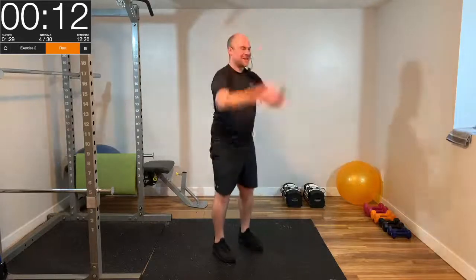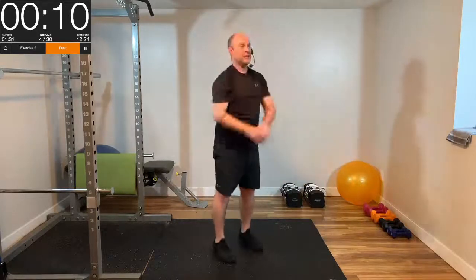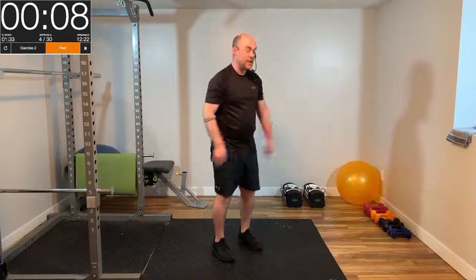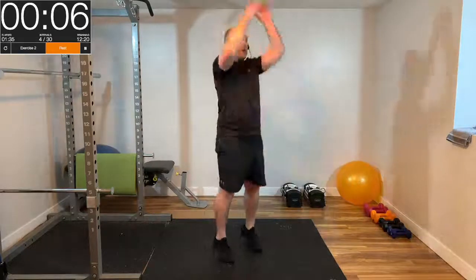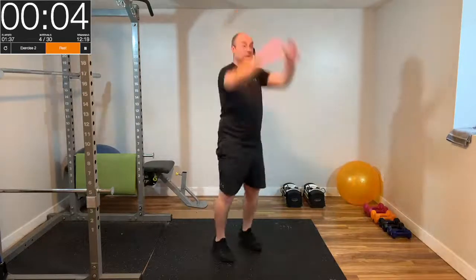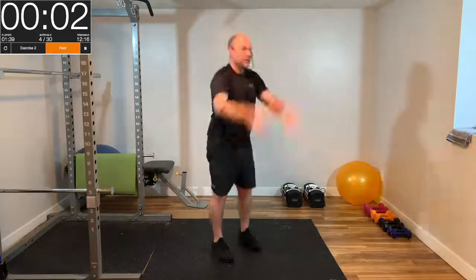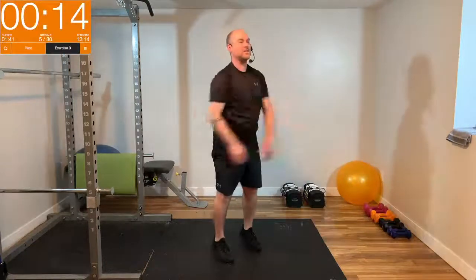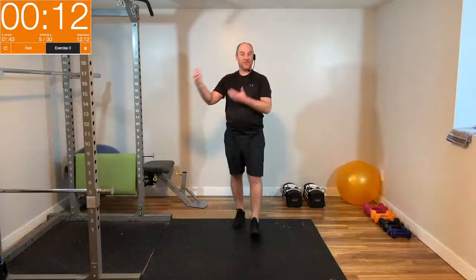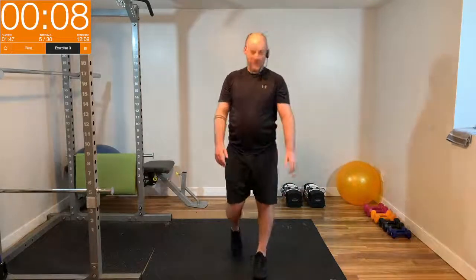You might be getting a little confused with how I'm using intensity, and I understand. Intensity can be used in a couple different ways. Awesome. Intensity in the aspect of time and rest.